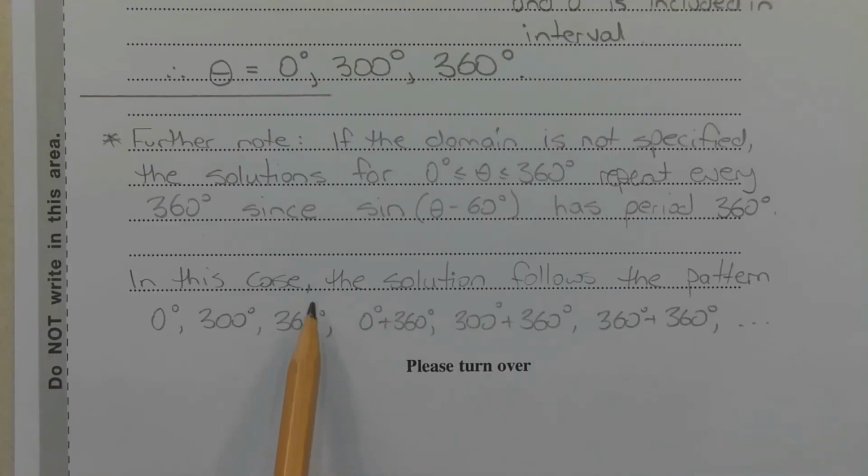We start off with our original three values for theta in the interval 0 degrees to 360 degrees, but then we add 360 degrees to these three values to give us these three values here. We'll get 360 degrees, which is just a repeat of this value here. We'll get 630 degrees here and 720 degrees here. And the pattern will continue forever in this way. It'll also continue forever in the negative direction as well, but that is not shown here.